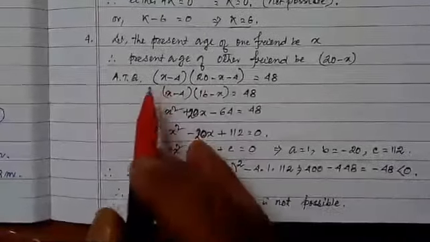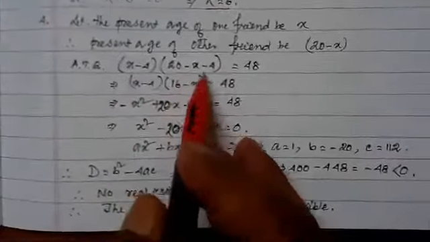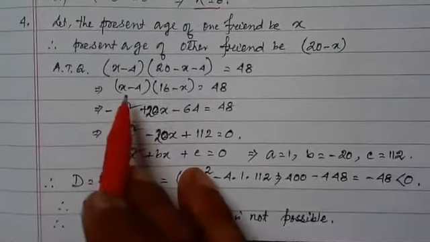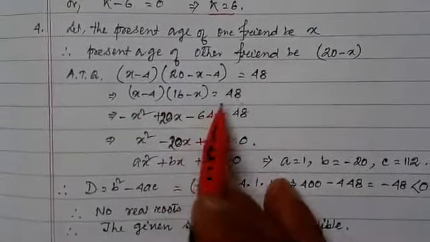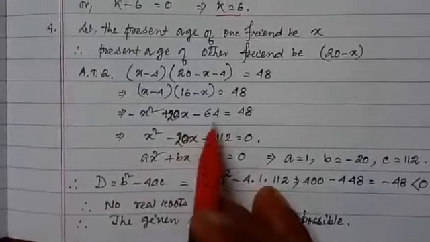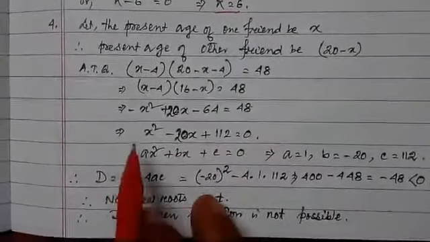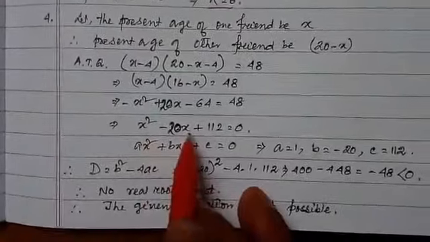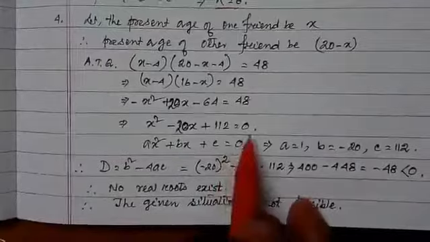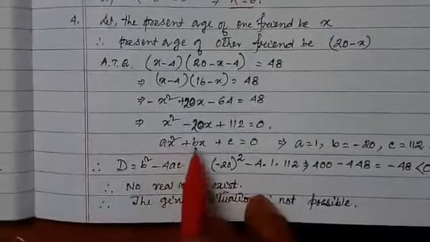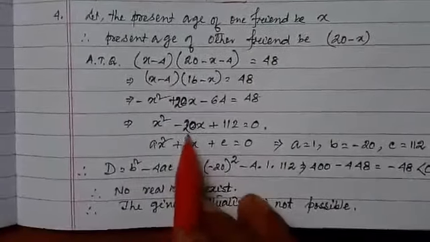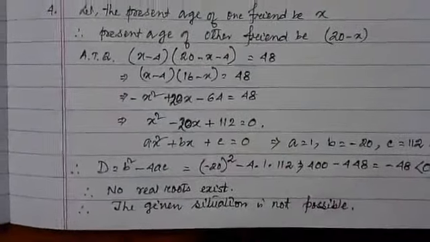Now their product, (x minus 4) into (20 minus x minus 4), is equal to 48, which gives (x minus 4) into (16 minus x) is equal to 48. There is minus x square plus 20x minus 64 is equal to 48. There is x square minus 20x plus 112 is equal to 0. Now, if we compare this equation with ax square plus bx plus c is equal to 0, we will have a is equal to 1, b is equal to minus 20 and c is equal to 112.